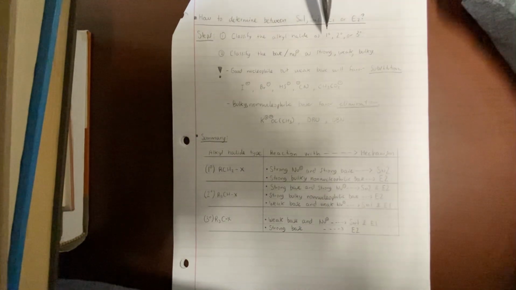So when it's a base, it's usually going to want to deprotonate the hydrogen surrounding that carbon, creating that elimination mechanism. So like we said, the first step would be to classify the alkyl halide as primary, secondary, or tertiary. The second thing would be to classify the base or nucleophile as strong, weak, or bulky. So good nucleophiles but weak bases will favor substitution, like I minus, Br minus, HS minus, CN minus, etc.